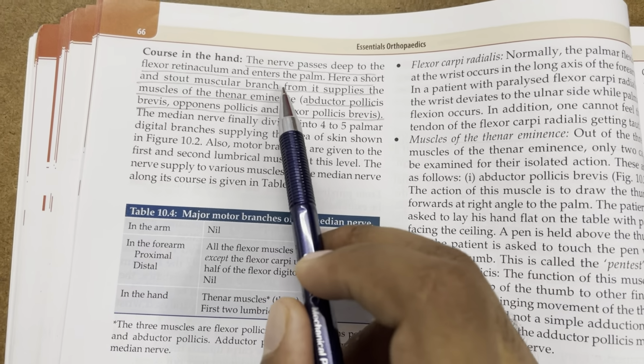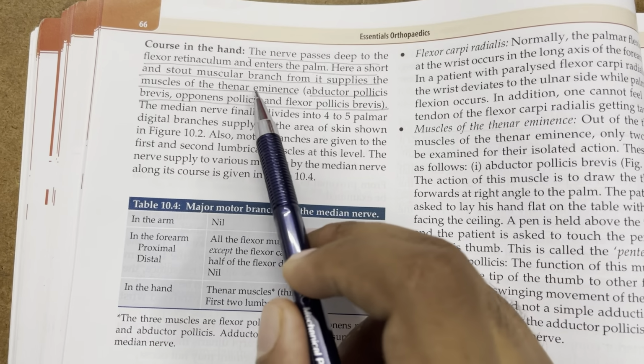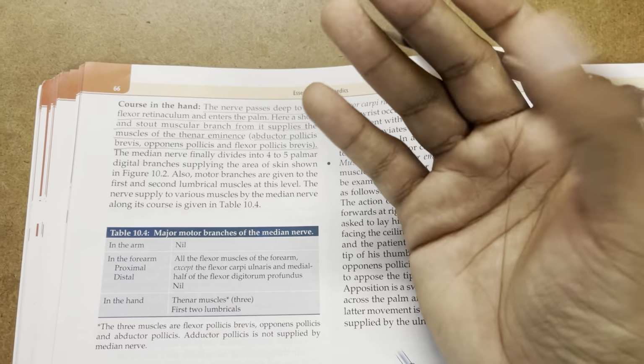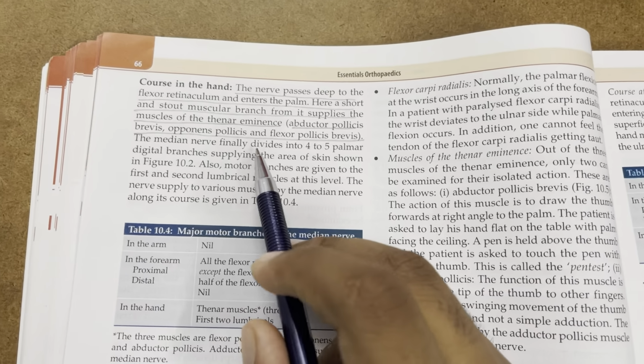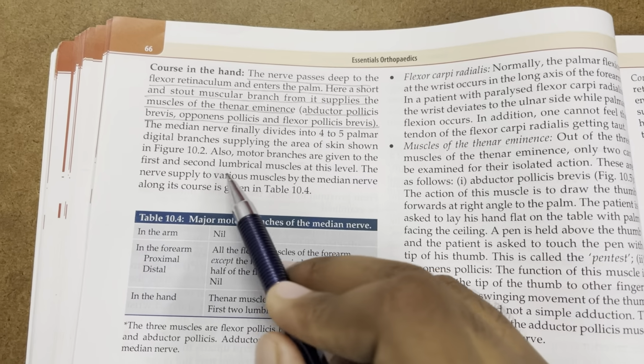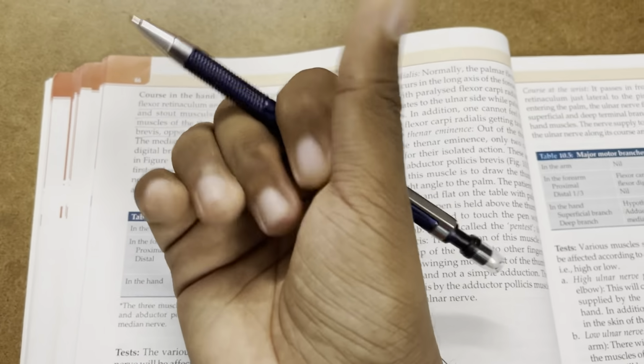Here a short and stout muscular branch from it supplies the muscles of the thenar eminence: abductor pollicis brevis, opponens pollicis, and flexor pollicis brevis. The median nerve finally divides into 4 to 5 palmar digital branches, and again motor branches to the lumbricals, especially the first and second lumbricals.